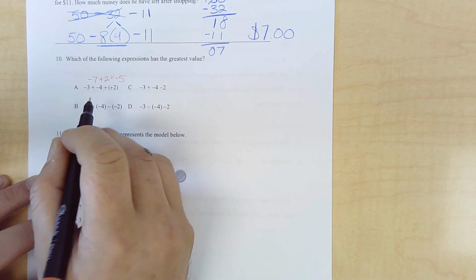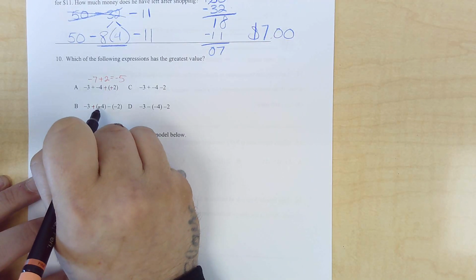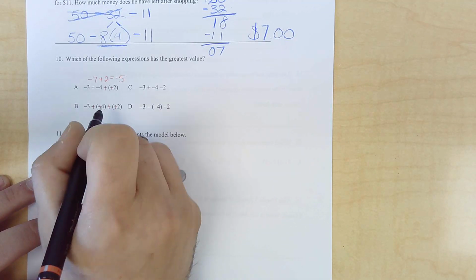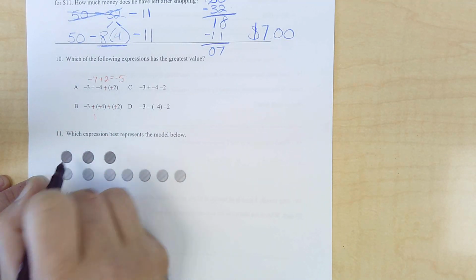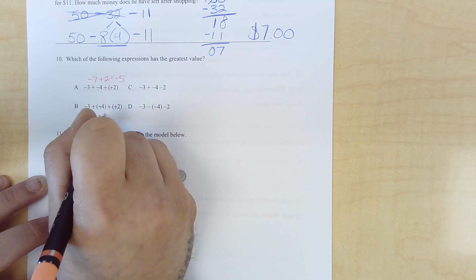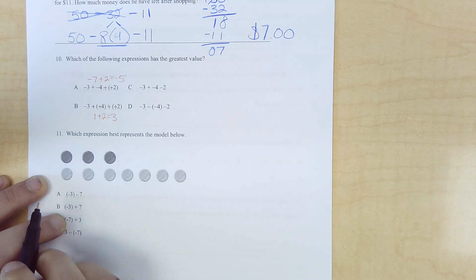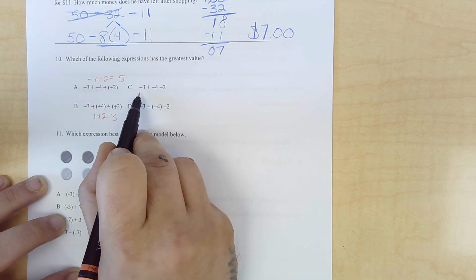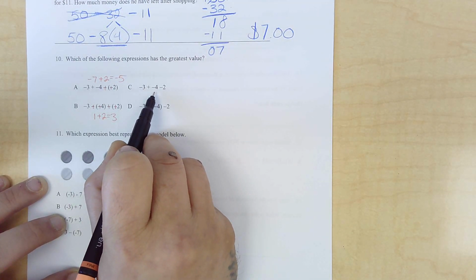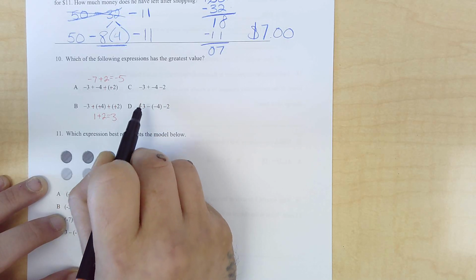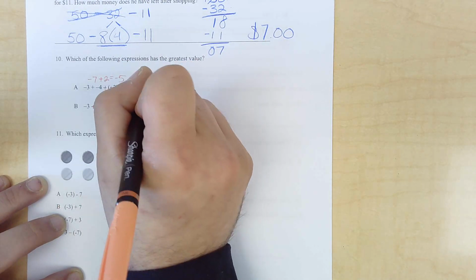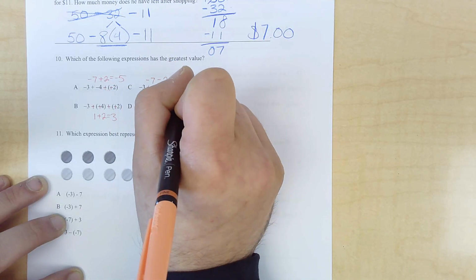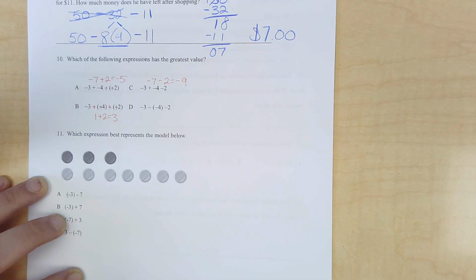For B, here I have to change my inverse. -3 plus 4 will give me 1. 1 plus 2 will give me 3. Now, -3 plus -4 minus 2. -3 plus -4 is -7. -7 minus 2 is -9.